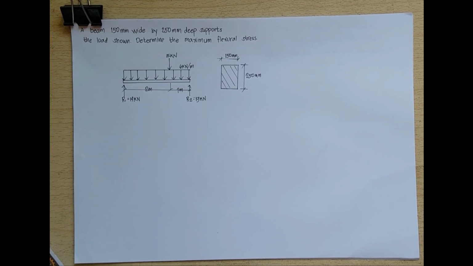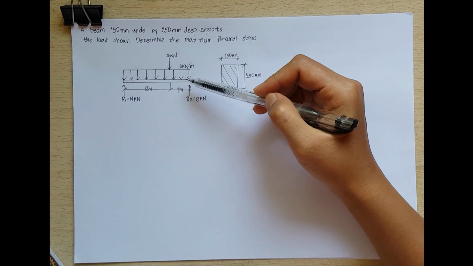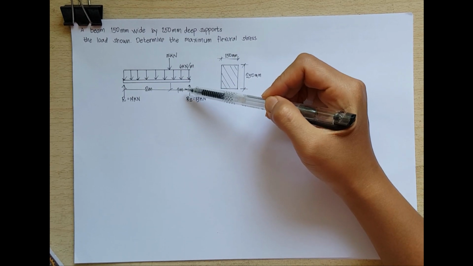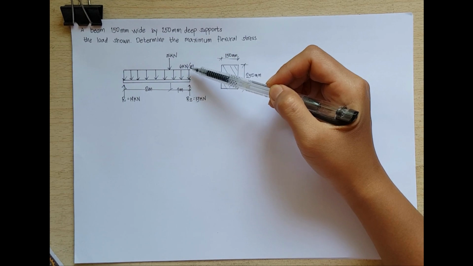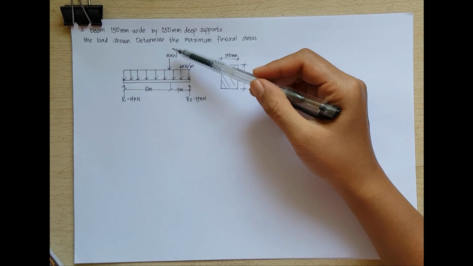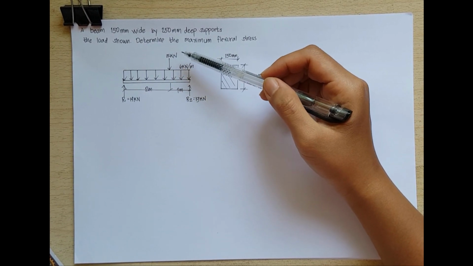So for example number 1, a beam 150 mm wide by 250 mm deep supports the load shown. Determine the maximum flexural stress. So this is our beam with a length of 3 meters, and it has a uniformly distributed load of 6 kN per meter and a 15 kN load.